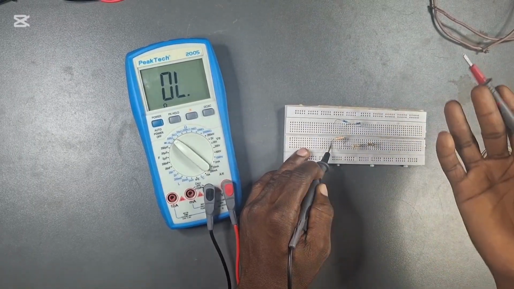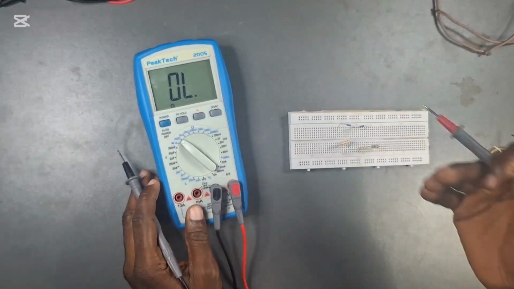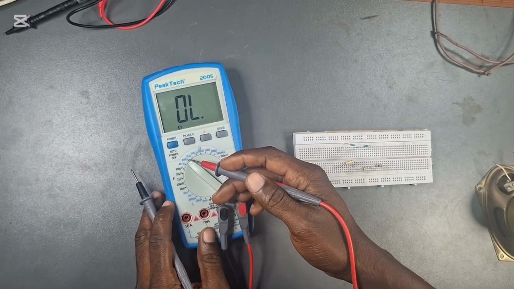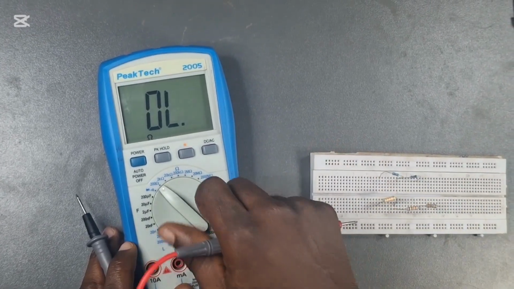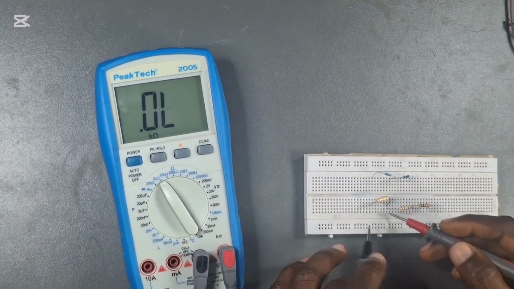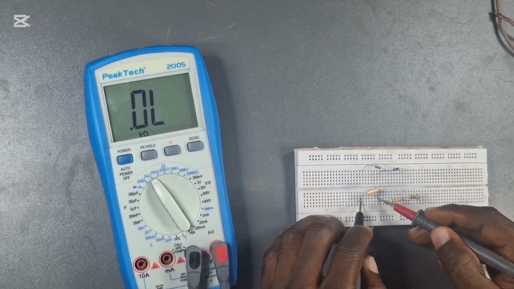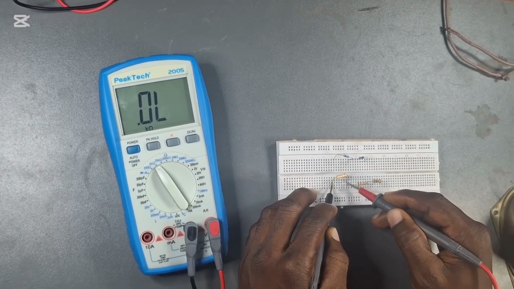It is still OL. So what we need to do is that we need to increase the range. It means the range that we have selected at the moment, 200 ohms, is too low to measure this resistance. So let's increase it. Okay, to 2 kilo ohms. Now 2 kilo ohms is also not giving us any reading at all.